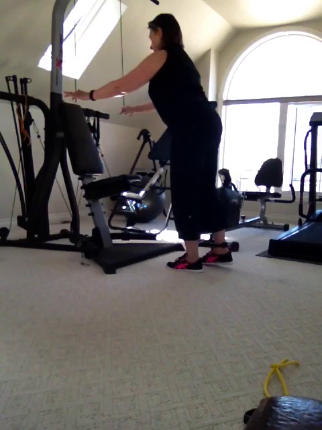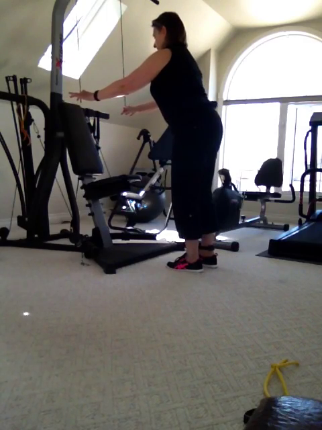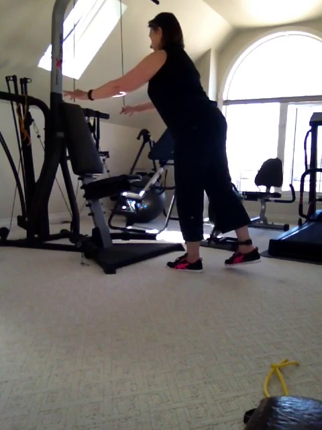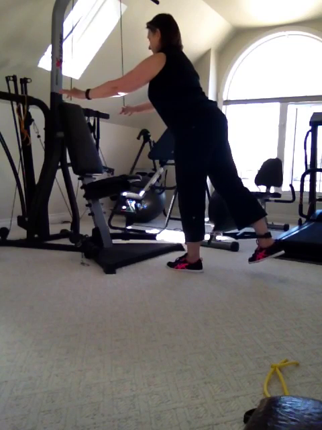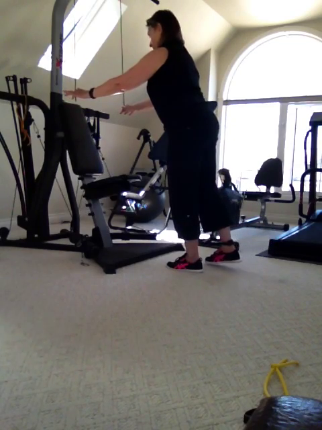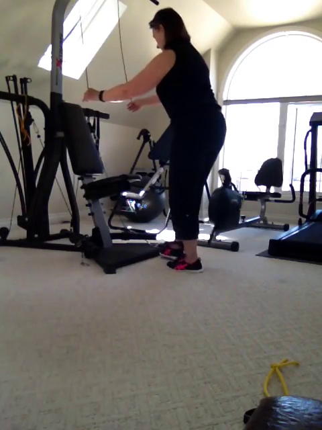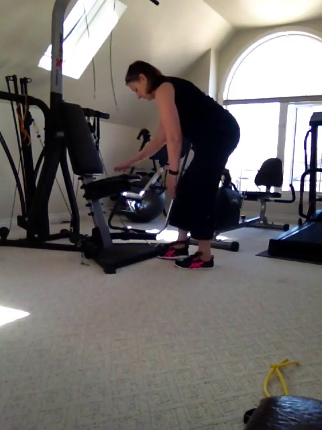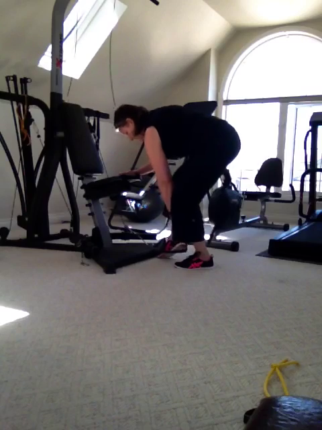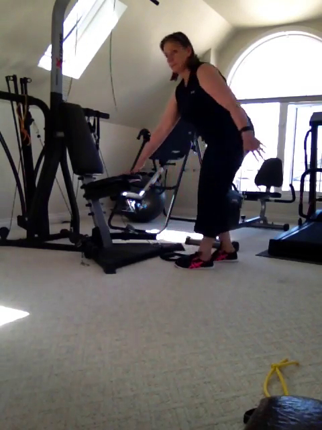Let's do 1 more time. Inhaling, press it back on your exhale. 1, 2, 3, 4, and in. How's that feel? Good. Good. All right. So normally we would progress to the other side, but for time's sake, we will move right in to your next exercise. Sound good?